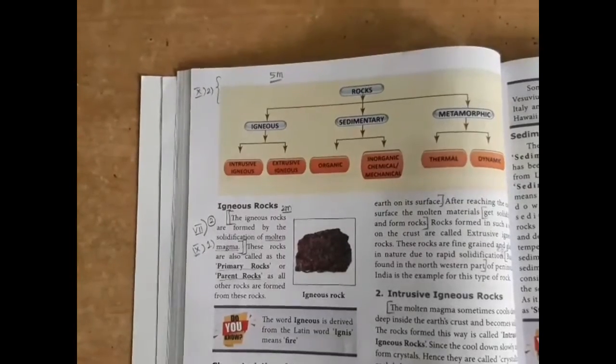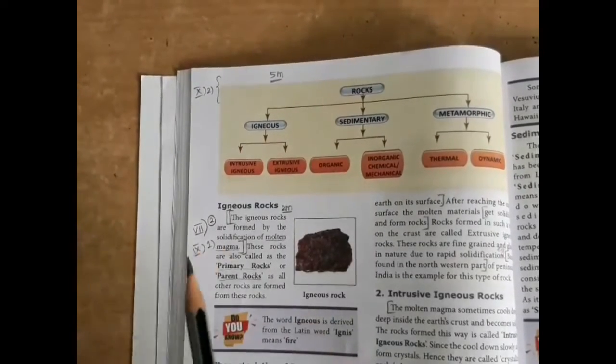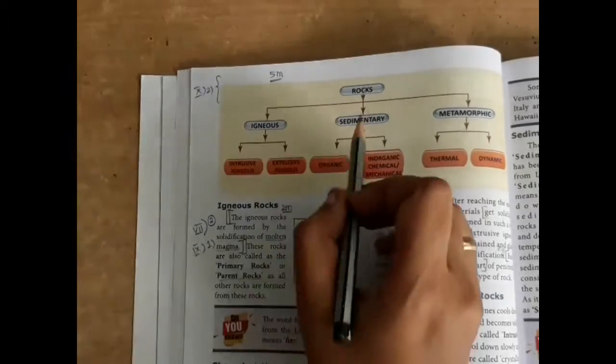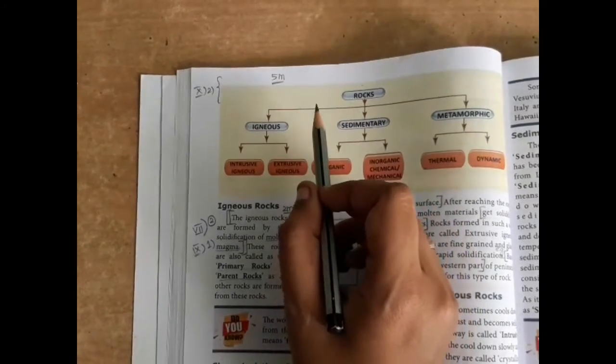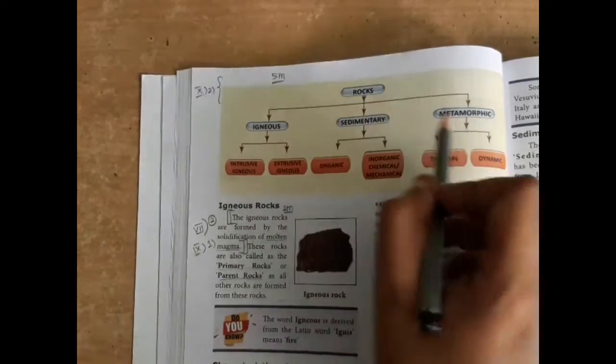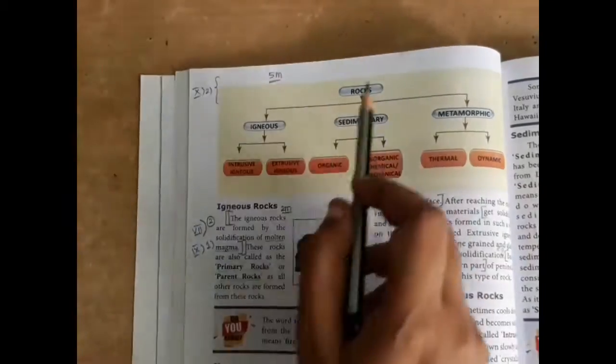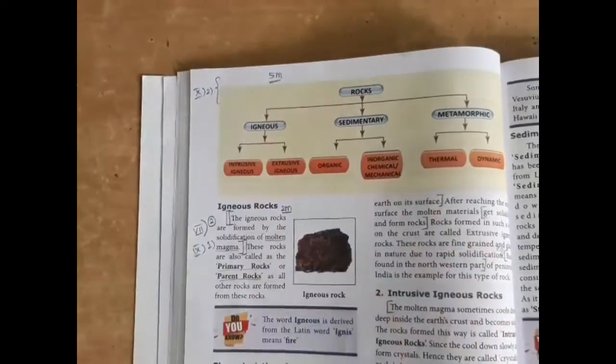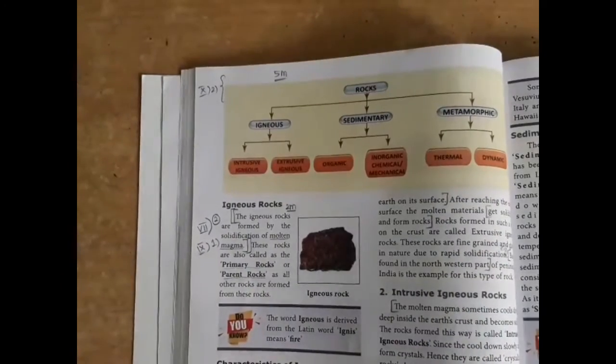Now we are going to see the types of rocks in detail. These 3 types we are going to see in detail. So here is the classification of rocks. There are 3 types of rocks, namely igneous rocks, sedimentary rocks and metamorphic rocks.